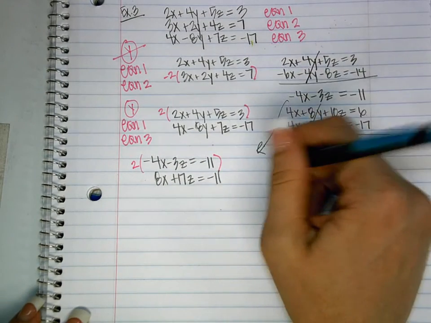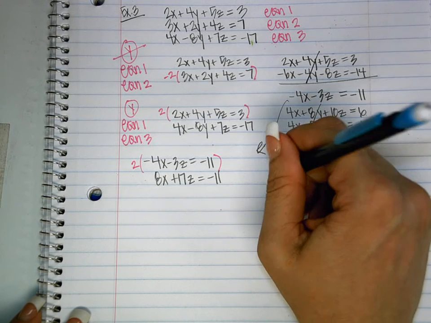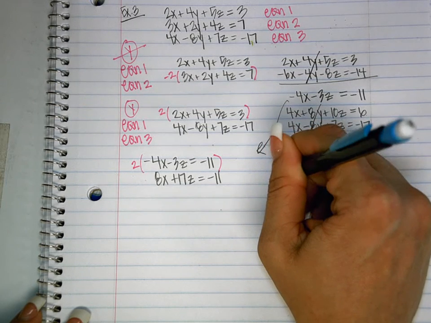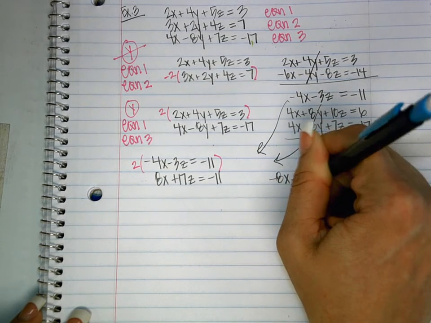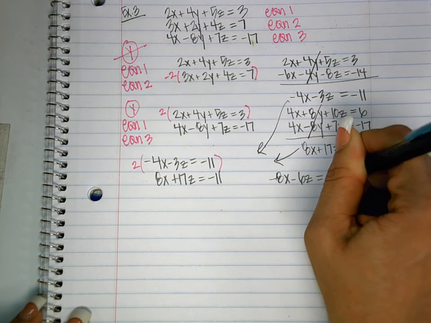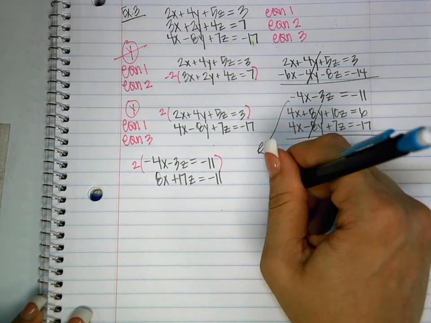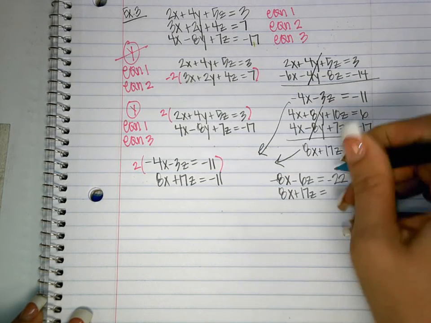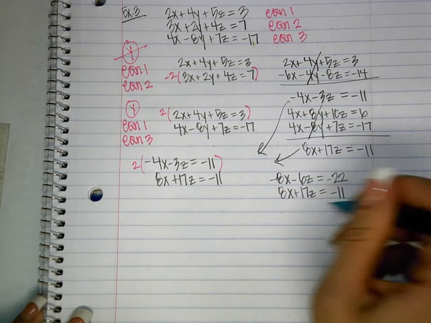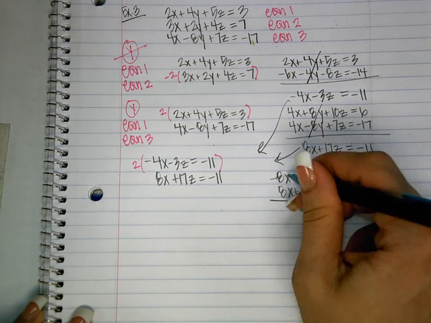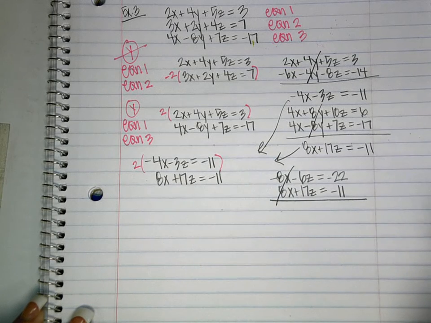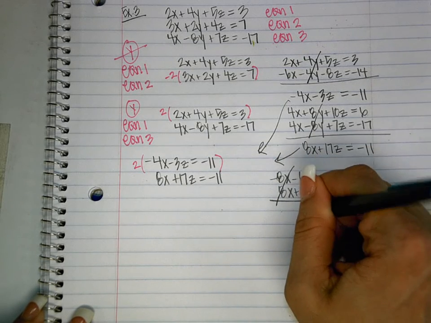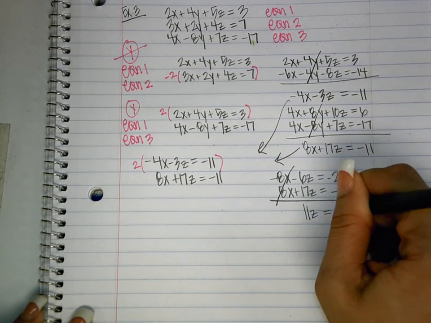So multiply those through. That's going to leave you with -8x minus 6z equals -22. Rewrite your second one underneath, positive 8x plus 17z equals -11. Use the addition method. Those eliminate each other. That leaves us with 11z equals -33.